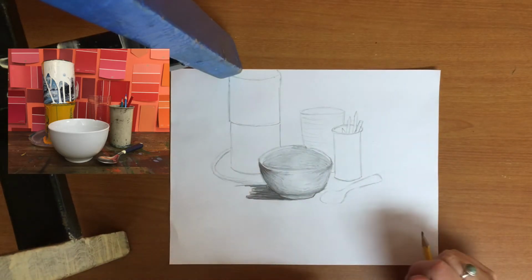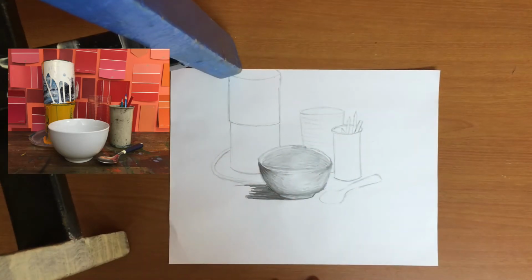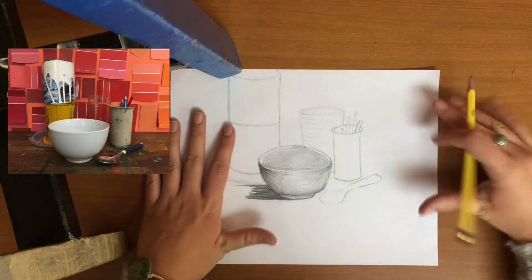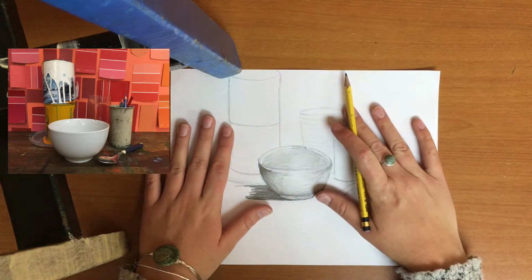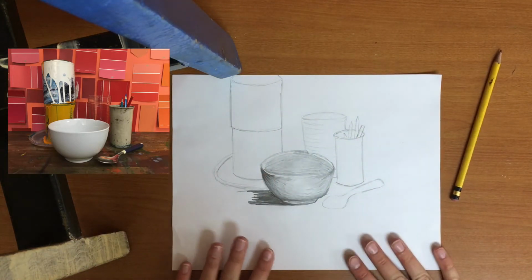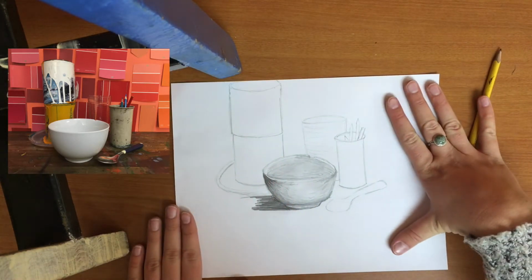Okay, there's our first object, and you're gonna go and shade all of them. Okay, on your project, I want you to fill your whole paper. Right now, this is just a little bit of things, but I'm gonna have something set up for you so that you have lots of options. And I want it to be really big and take up the whole paper, okay?